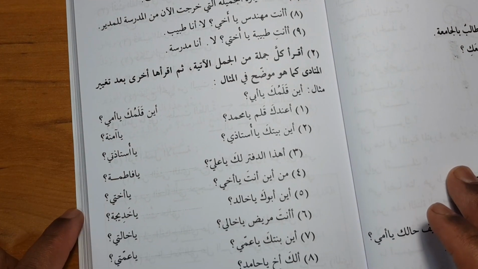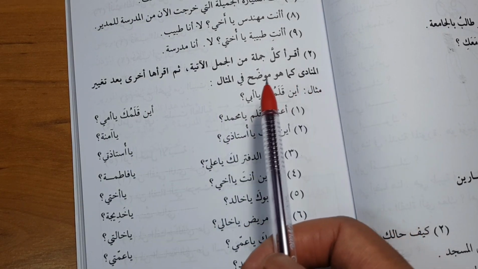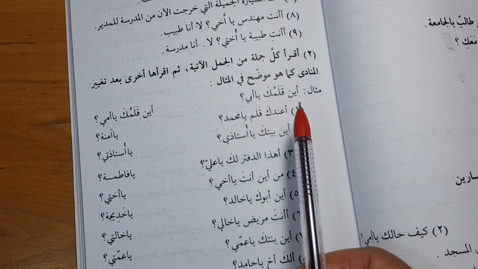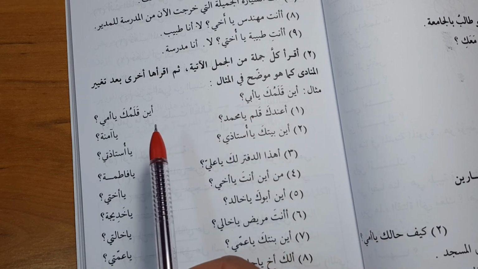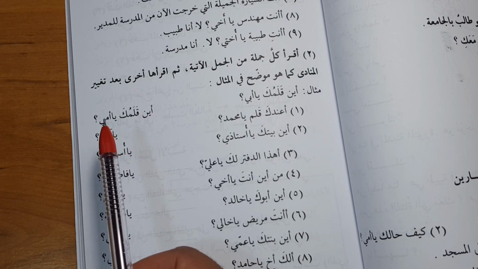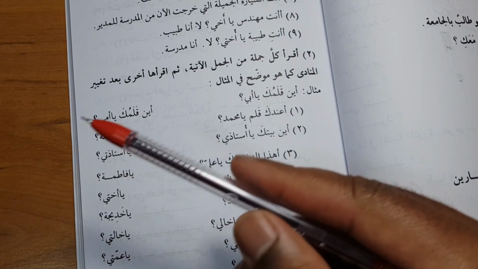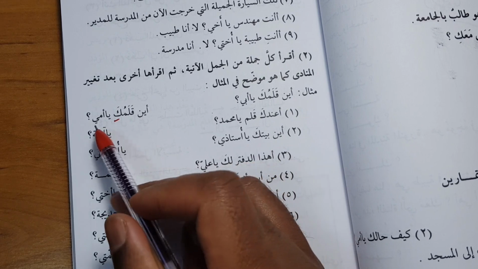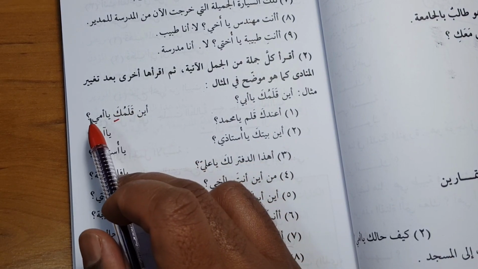So here what is he saying? He's saying that you need to read the sentence, then read once again after changing the munada, as is demonstrated in the example. The example says, أين قلمك يا أبي? Where is your pen, O father? Here it says, أين قلمك يا أمي? We're addressing the mother, we can't say qalamuka. We have to change this to qalamuki. So the example itself is wrong. I don't know why. Aina qalamuki ya ummi. That's how it's supposed to be. If you said aina qalamuka ya ummi, this is wrong, yeah?